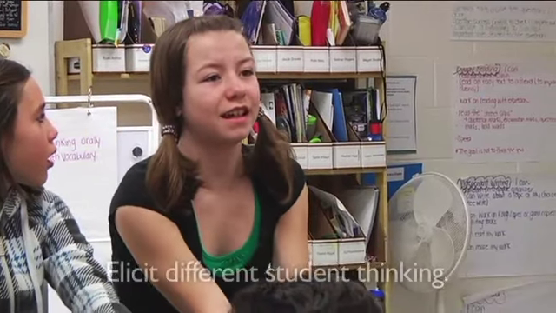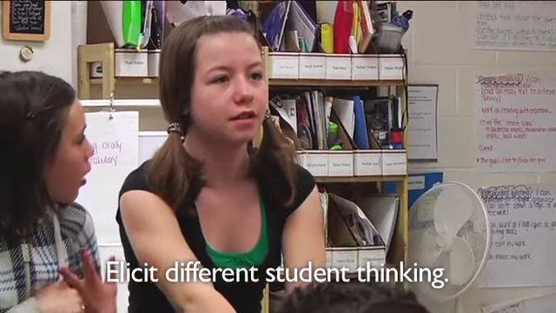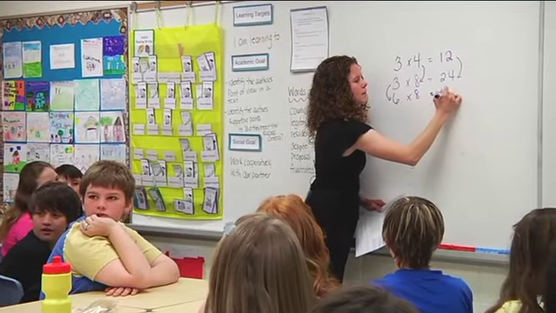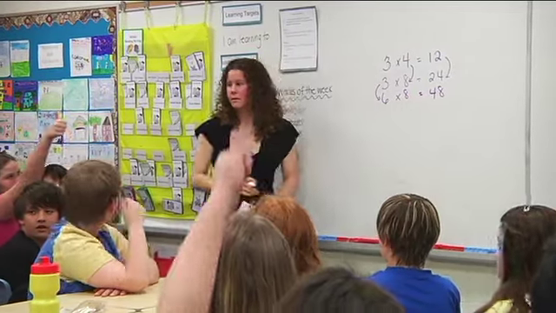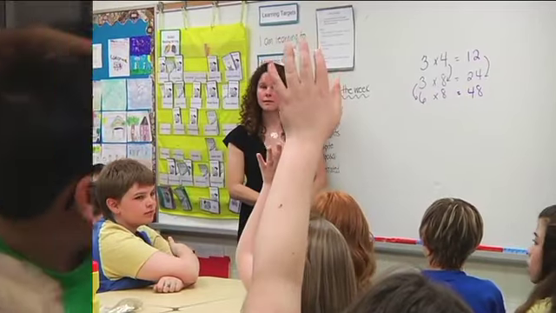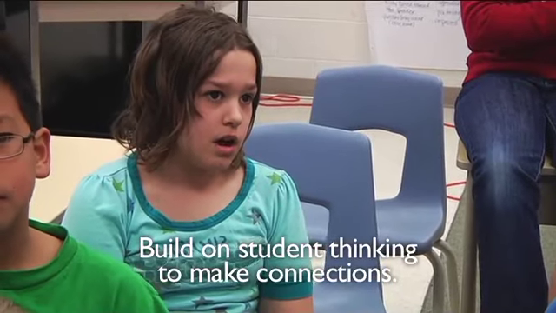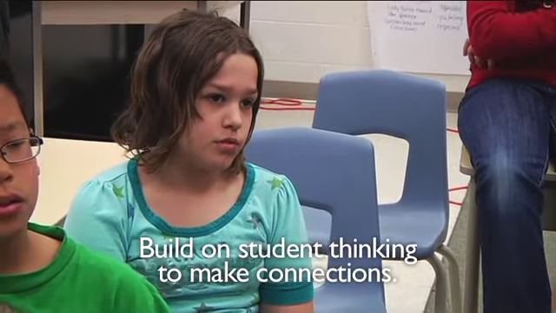I think it has to double again because if the 3 doubles, instead of the 8 doubling, the product would double to 48. What do we think? Lots of thumbs up. Did anybody use a different strategy? I did 10 times 4, which was 40. Then I added 2 more groups of 4, which was 48.